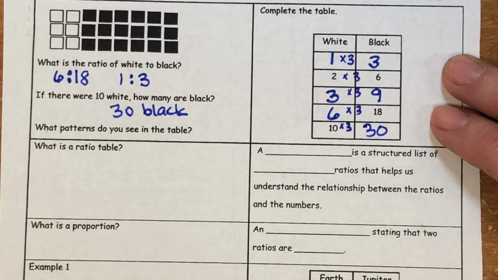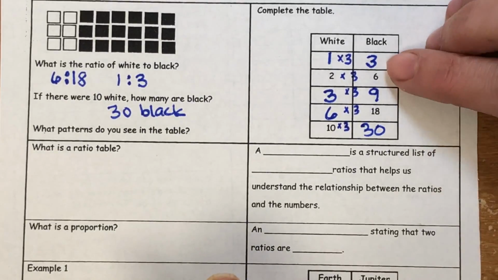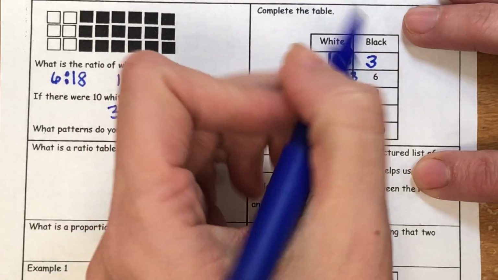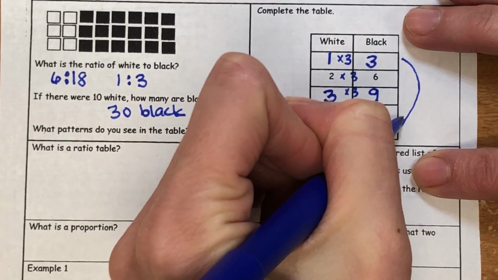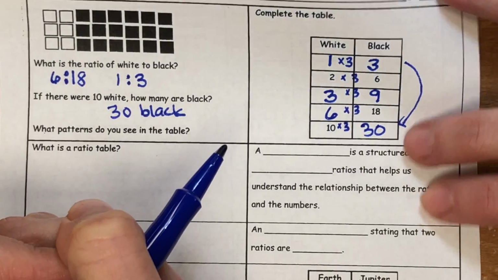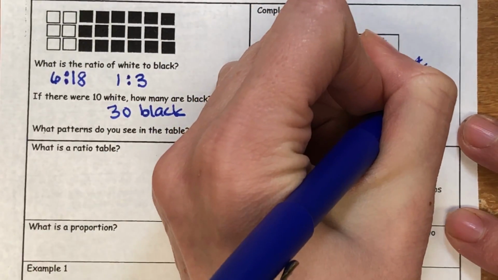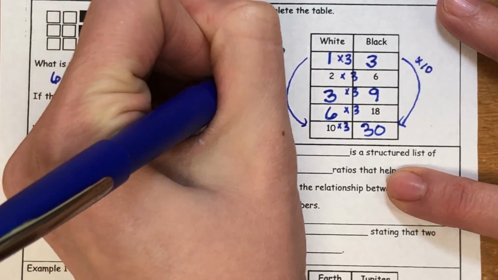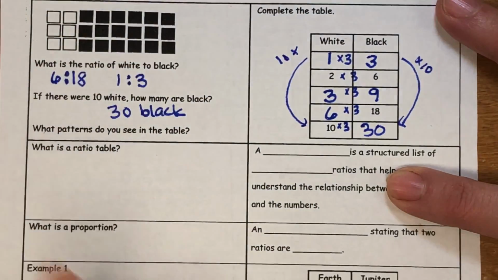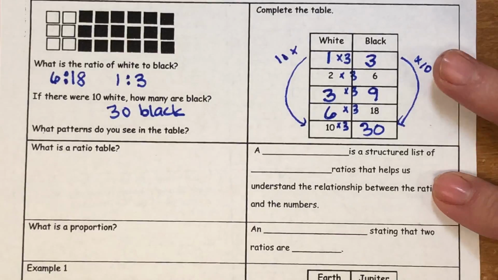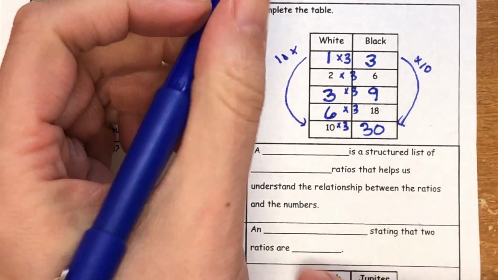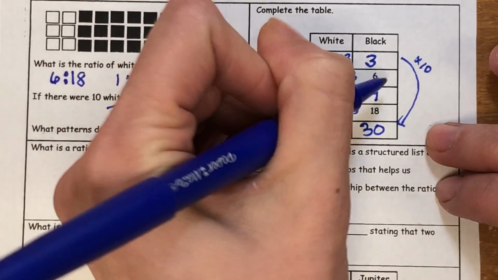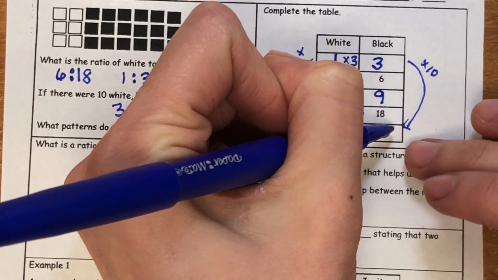You also can look at how do I get from 3 to 30? Well, from 3 to 30, I can multiply by 10, just as I do from 1 to 10, I'm multiplying by 10. Okay? And also I can see a pattern of how do I get from 2 to 10? I multiply by 5. How do I get from 6 to 30? I multiply by 5.